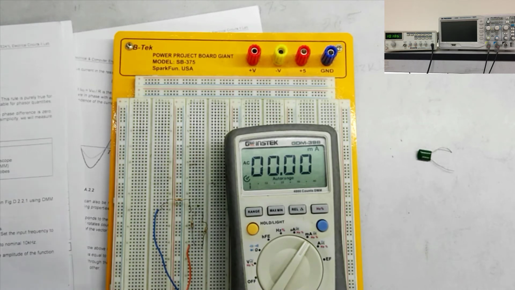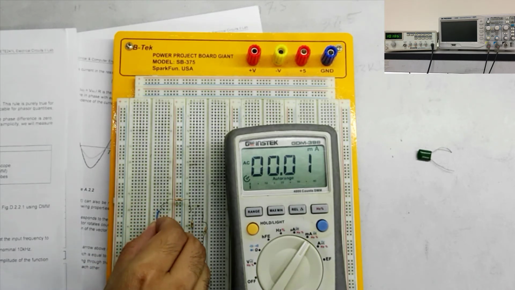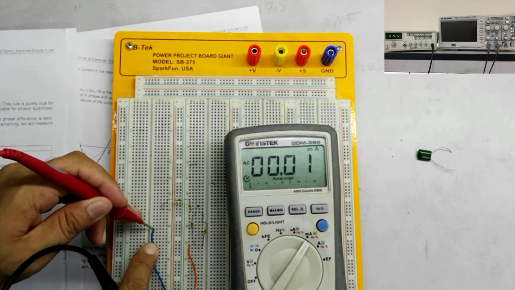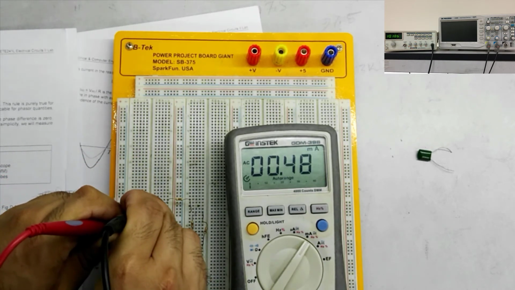So first I measure R1 by placing the DMM in series with this connection. To make the series connection, I have to move the wire and place the DMM in series like this.